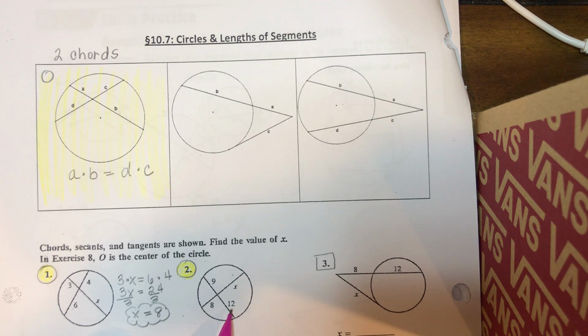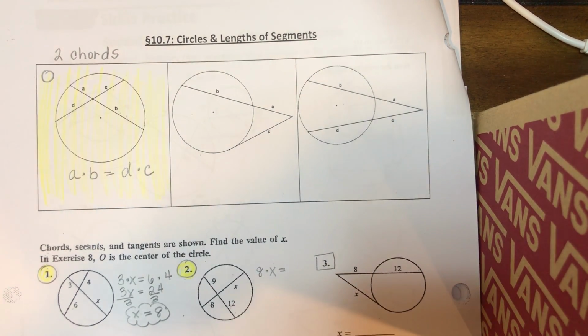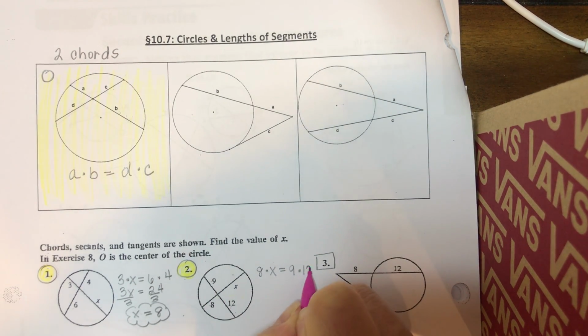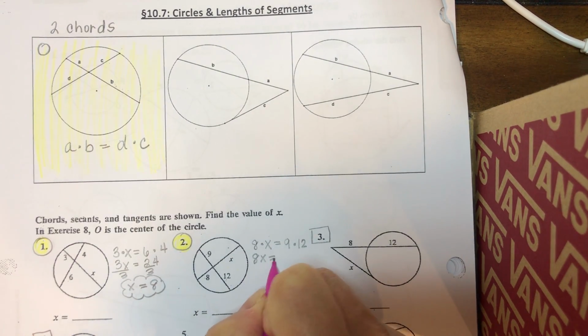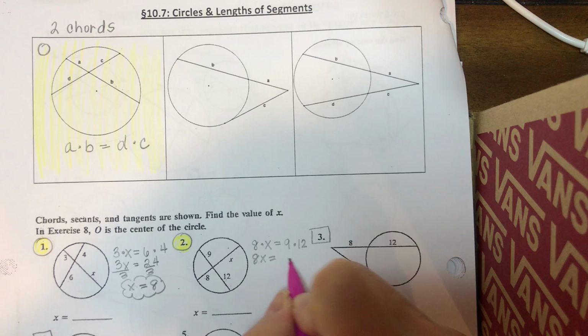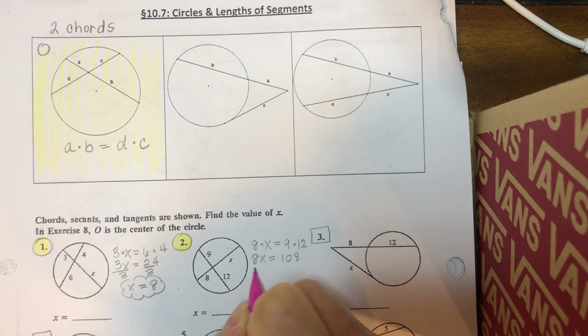Let's take a look here at number 2. Now it doesn't matter which chord you start with, it just matters that you match up the corresponding parts on the same chord. So I'm going to start with 8 and X. I'm going to do 8 times X equals 9 times 12. 8 times X is 8X. 9 times 12 happens to be 108. Divide by 8.